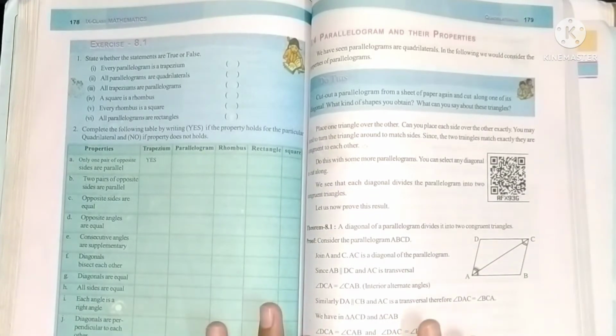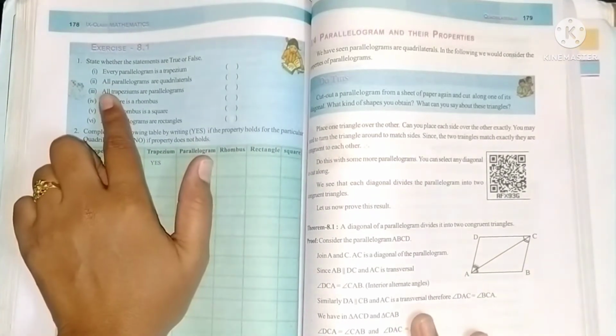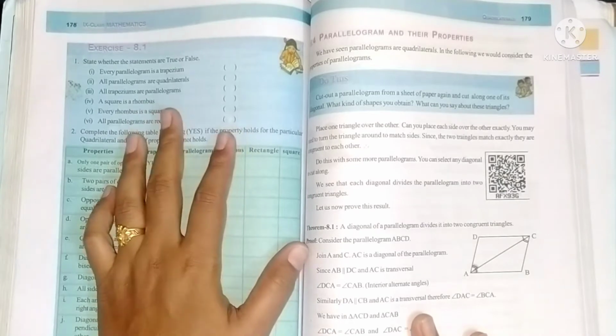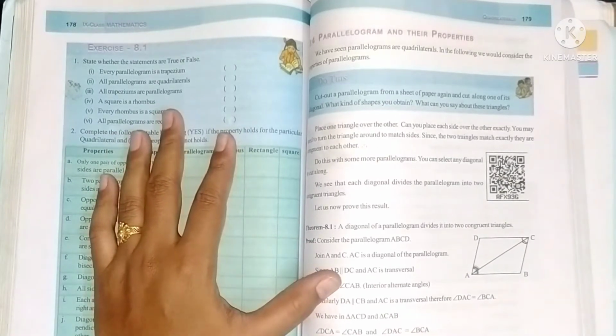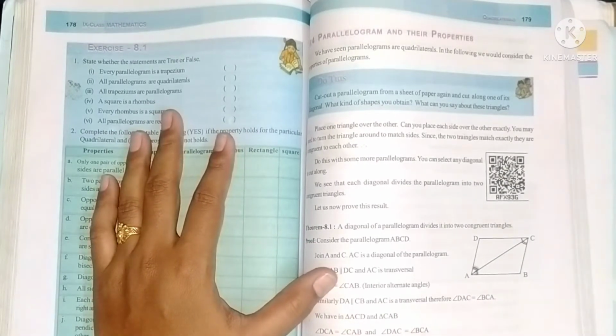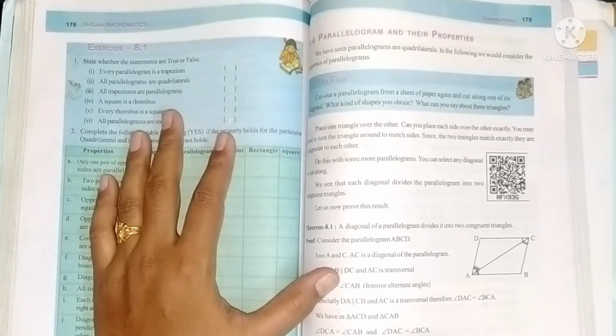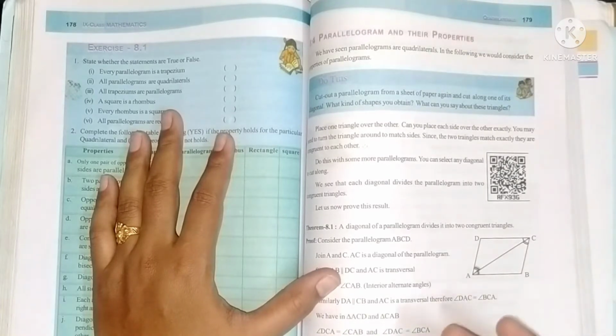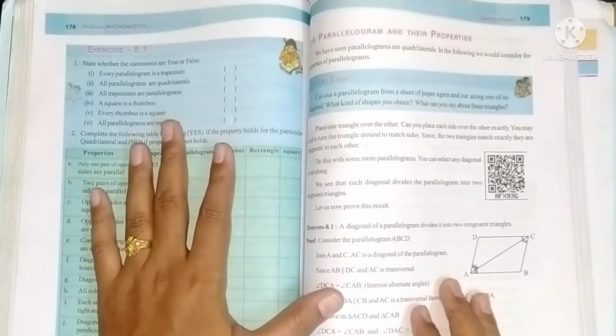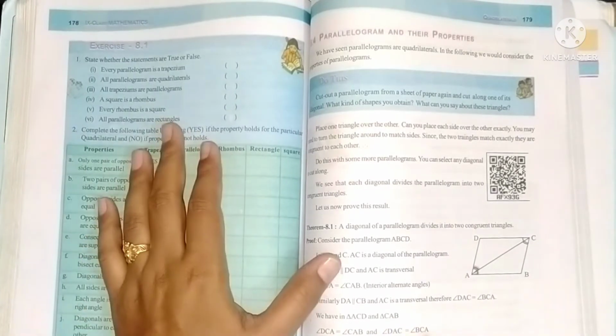Today in this video we are going to see the first problem of exercise 8.1. Actually students, this is simply true or false, but it's very confusing for students why it is true and why it is false. If you understand the main basic properties of quadrilaterals, then it's very easy.